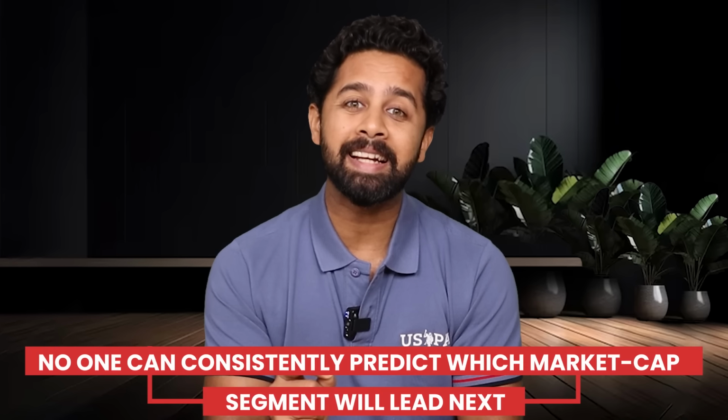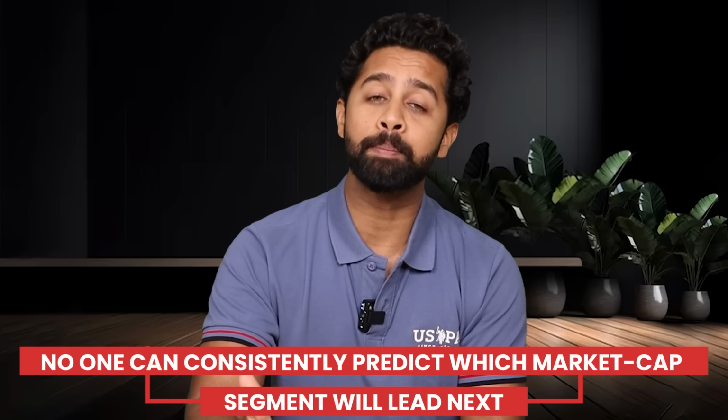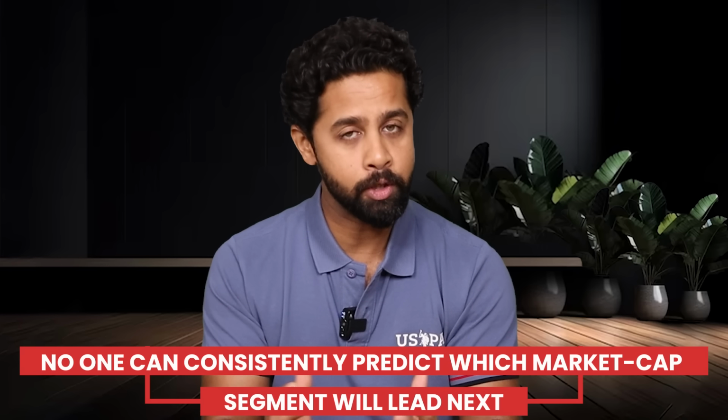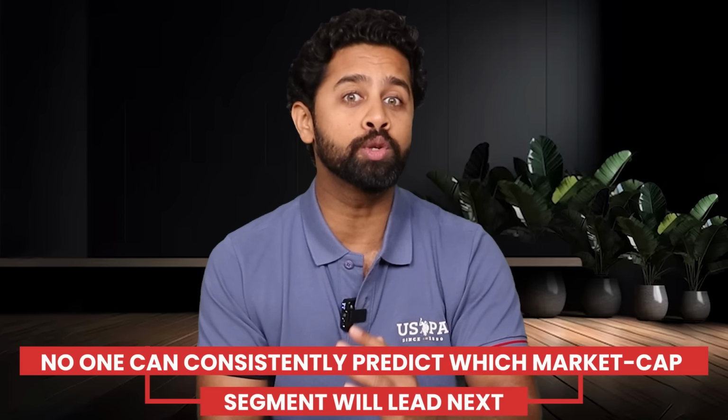Think of these as three different engines of the stock market. At different points in time, different engines take the lead. Sometimes large cap outperforms, sometimes mid cap, and sometimes small cap. The challenge is that no one can consistently predict which market cap segment will lead next. That's why the real objective is not choosing the best market cap. It's about having the right exposure to all three market caps based on your investment philosophy.